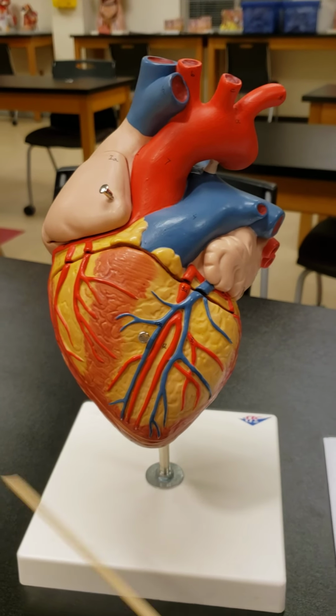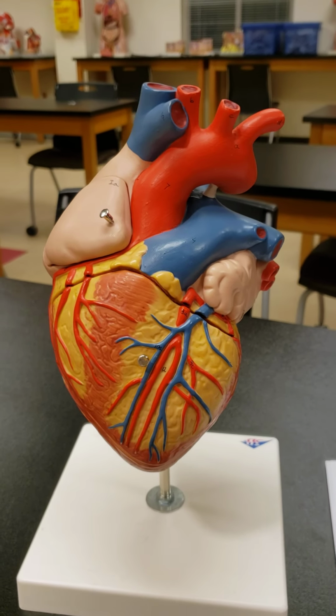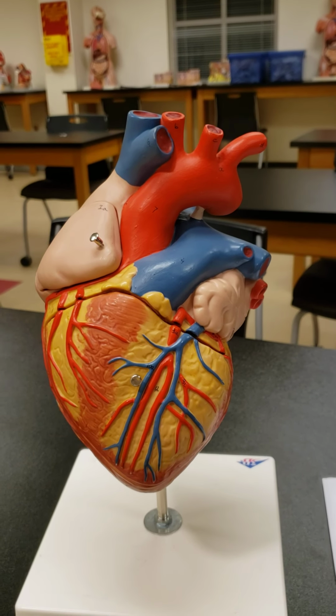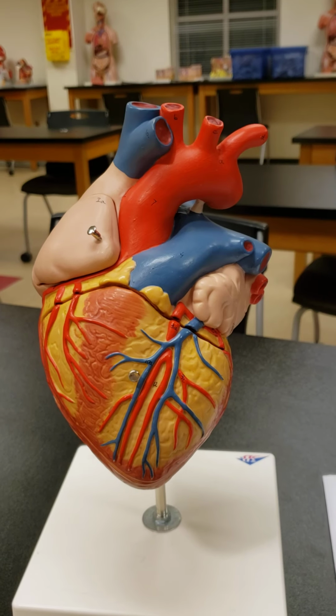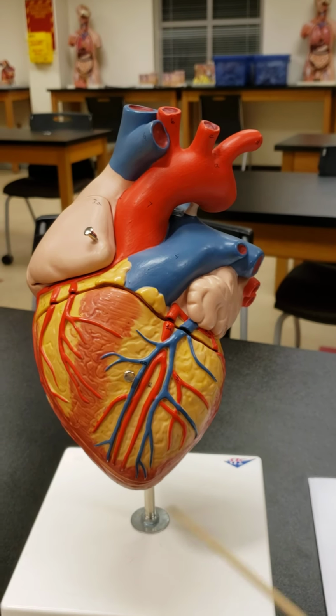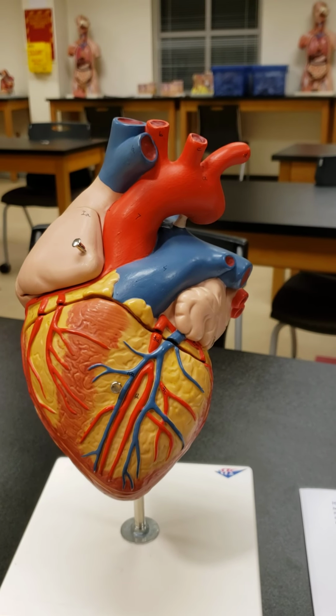So we know the heart here is found in the mediastinal cavity, or mediastinum, of your body, and it has its own little body cavity around it called the pericardial cavity. It has an outer covering that you can't see on the model called the pericardial sac.